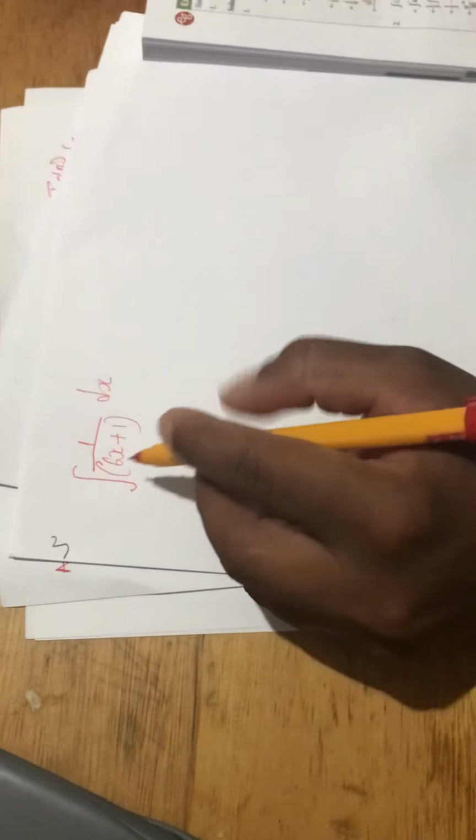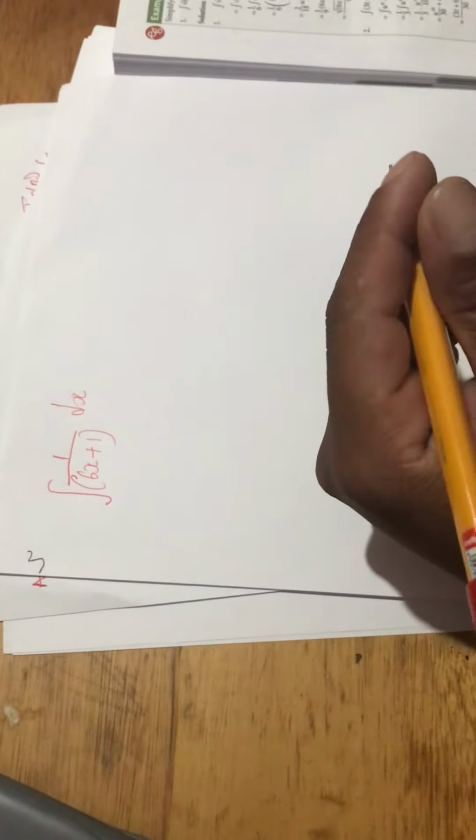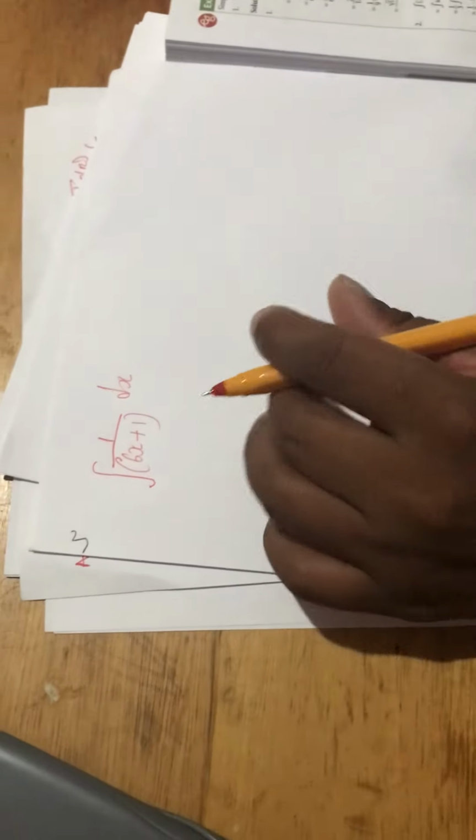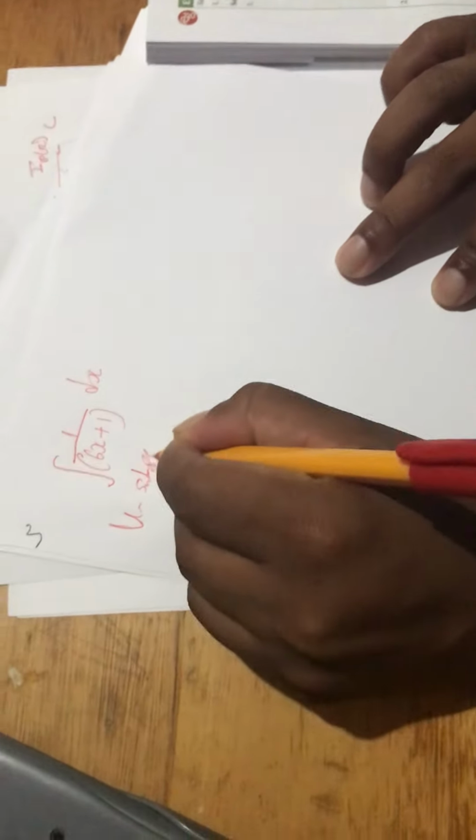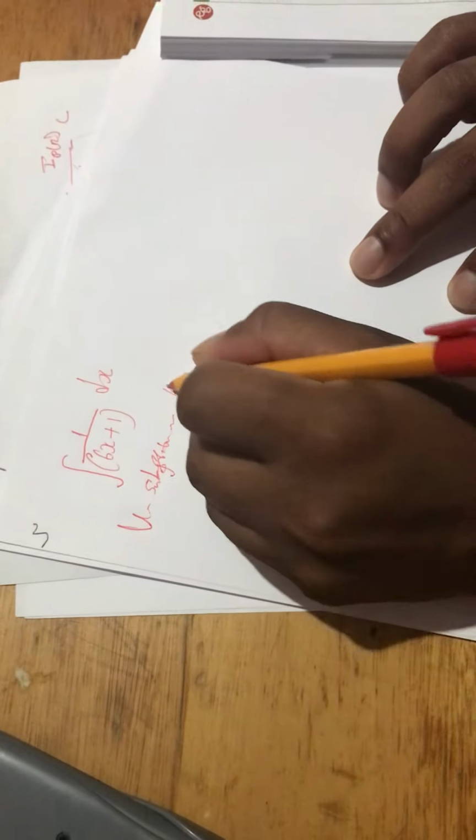Now in this case, guys, we can either decide to use what is called the U method, or those who like to use the inspection technique are also allowed to do that. I will start by using the U substitution method, guys.